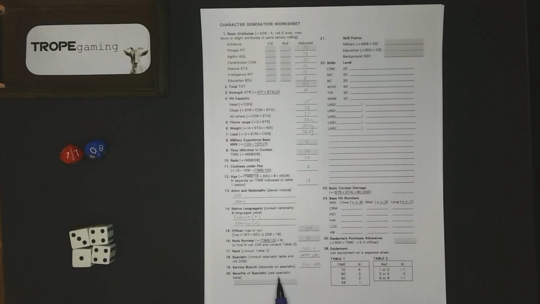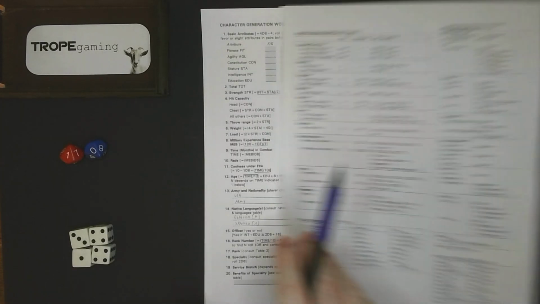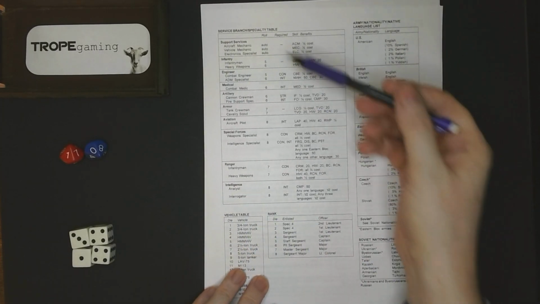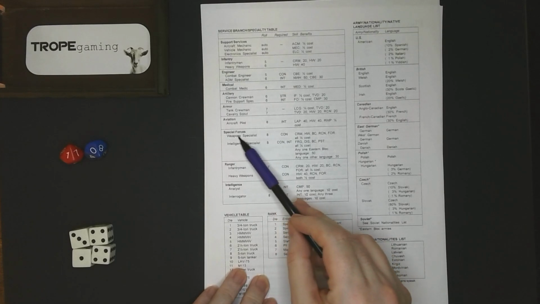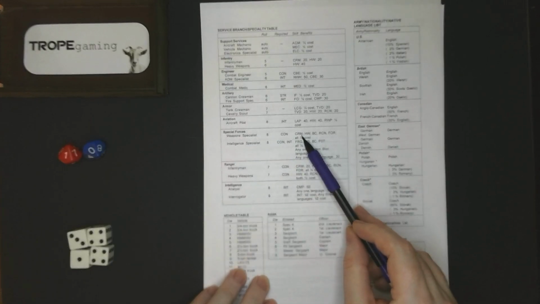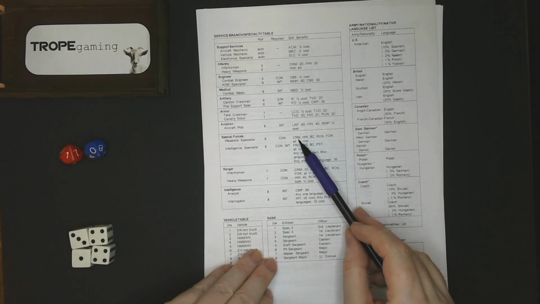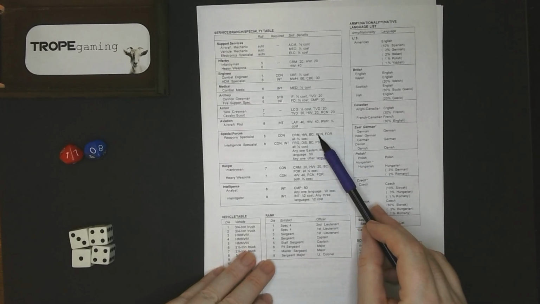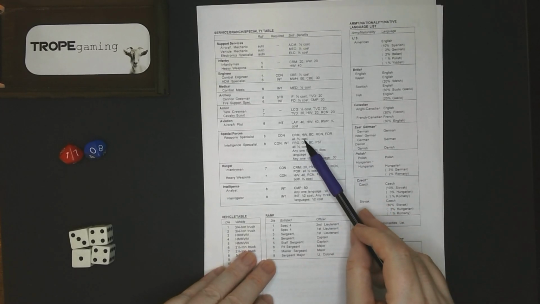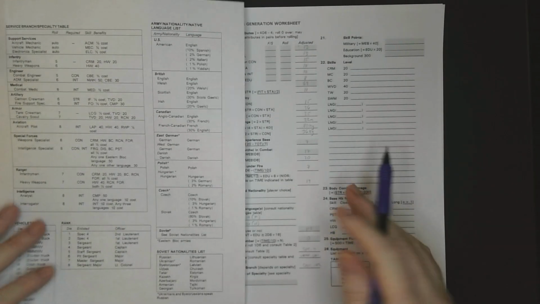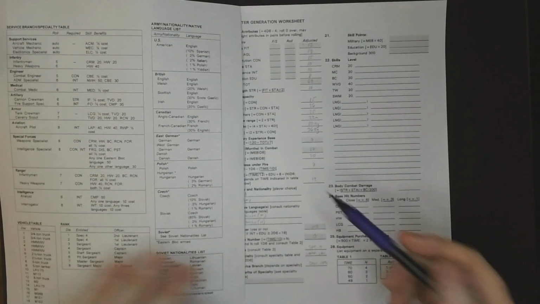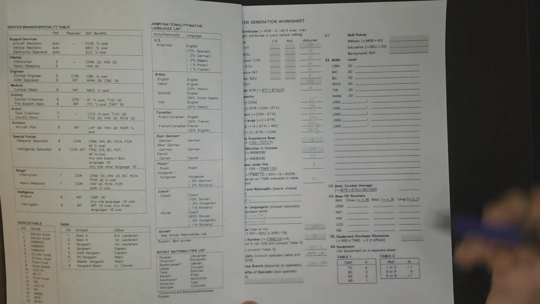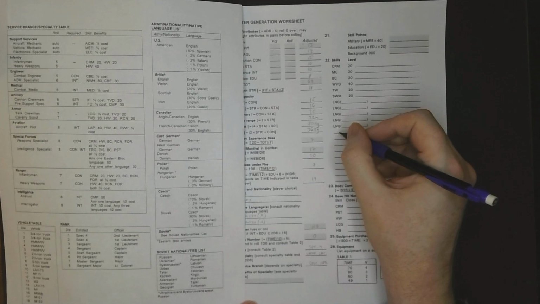Okay, the benefits of our specialty are also shown on this table. We know that we qualified for Special Forces Weapons Specialist. So our skill benefits are combat rifleman, heavy weapons, body combat, reconnaissance, and foraging, all for half cost. So that's pretty important to know. Now you can write that down in this spot, but usually what I do is I just transfer the skills over here, because I know I'm going to take those skills anyway, because I can get them for half cost.